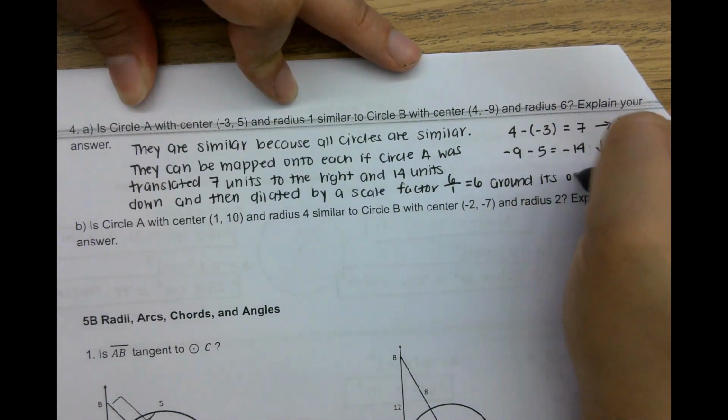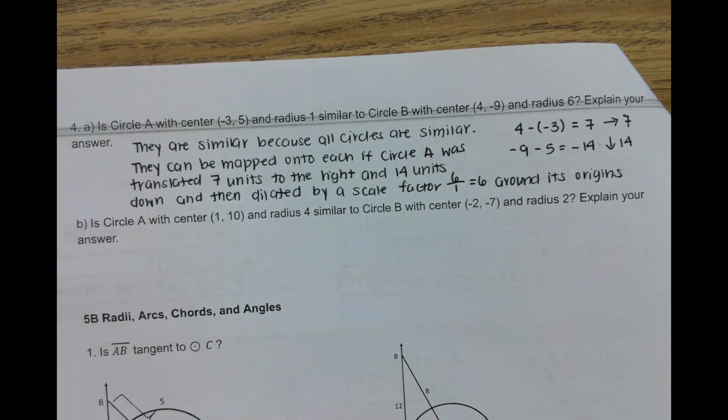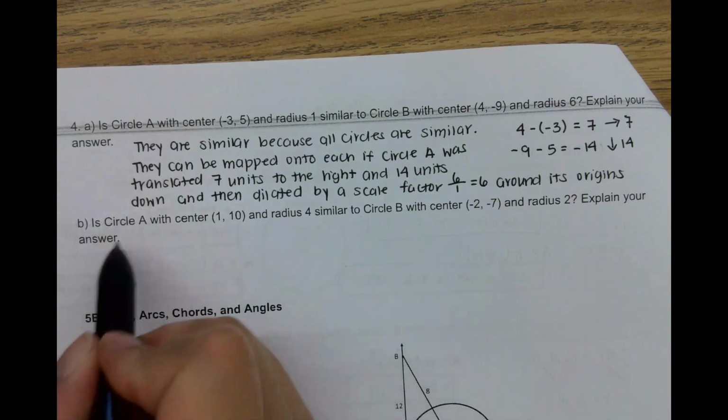So all circles are similar because they trace back to our two transformations of a translation and a dilation. Okay? Through these translation and dilation, they map onto each other, making them congruent, and because of that, they are similar. Okay? So here's the next one.